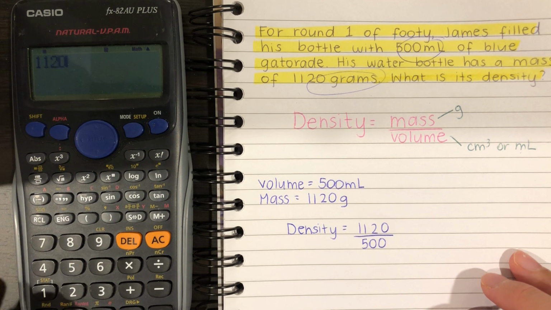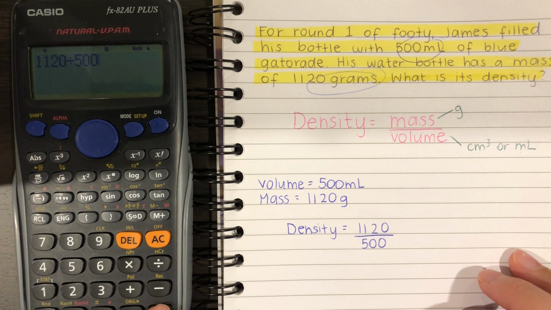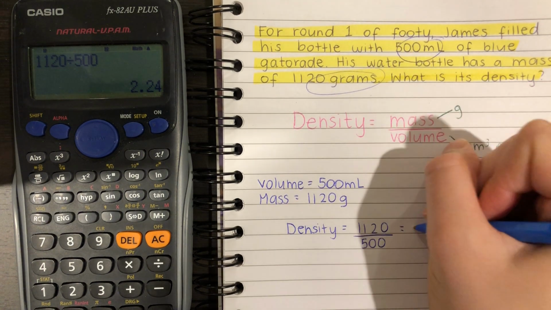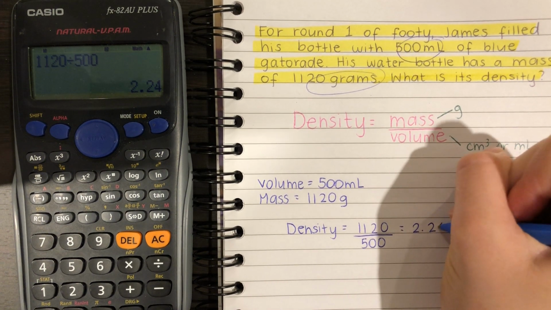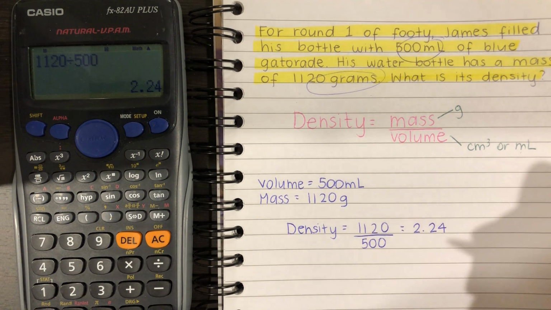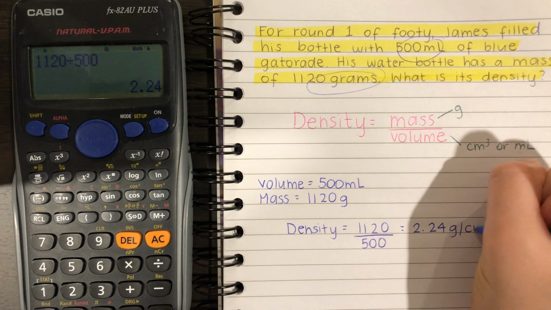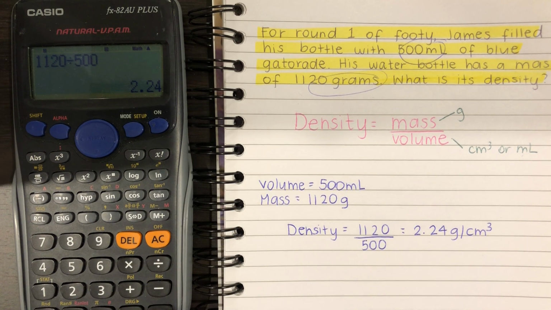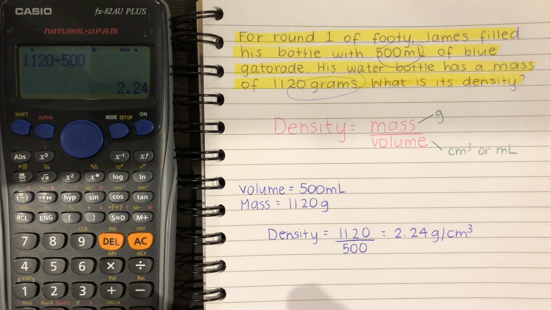So 1120 divided by 500, that equals 2.24. Okay, you do not forget your units. And that's how we calculate density.